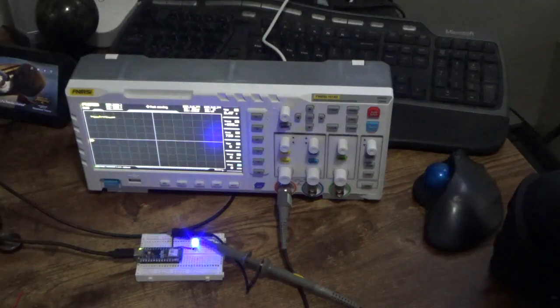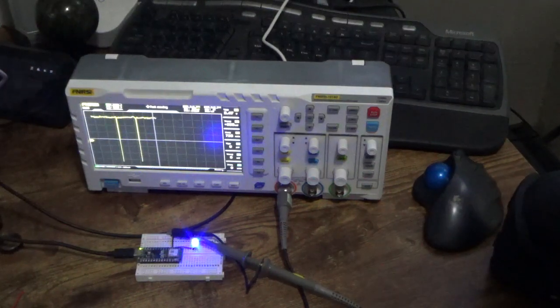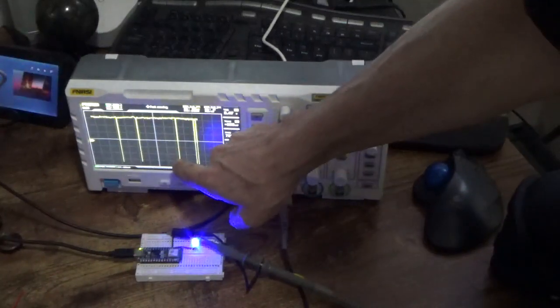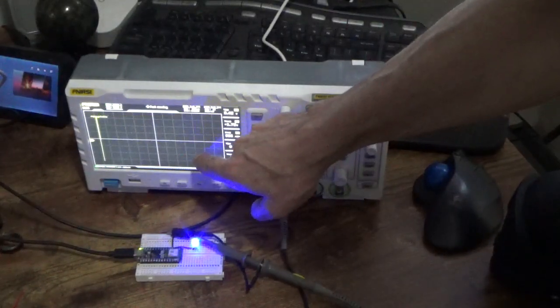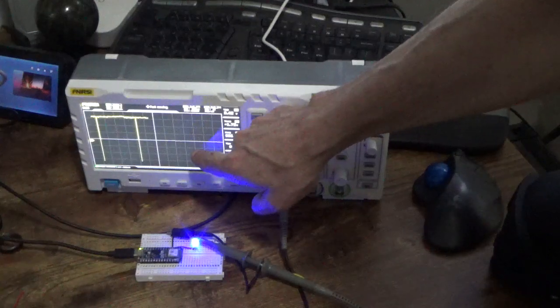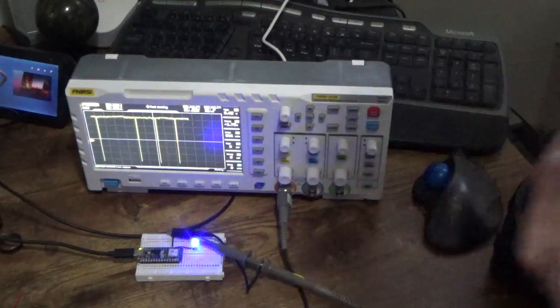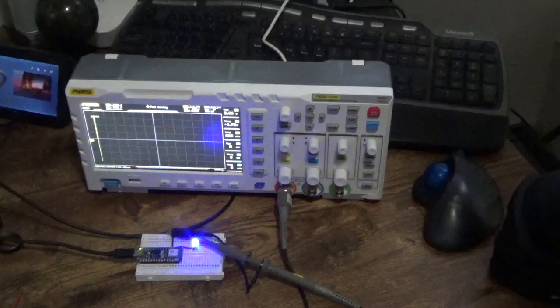There we go. So now it's on continuously except for these dips down to 0. This is how digital Christmas tree lights work.